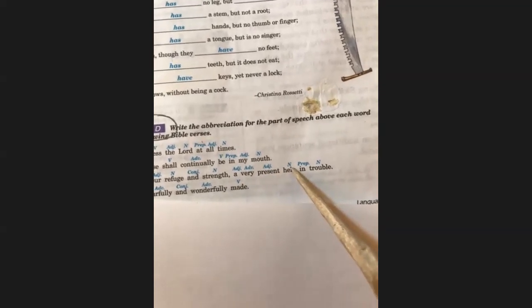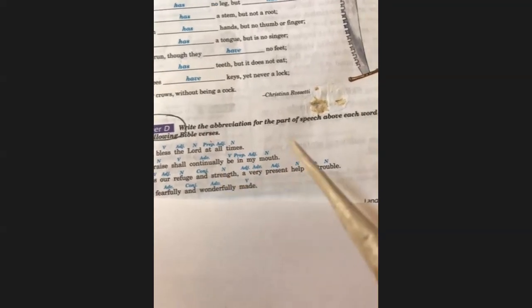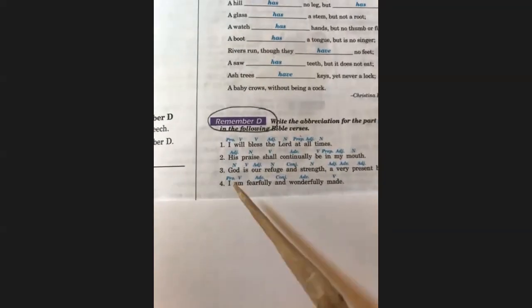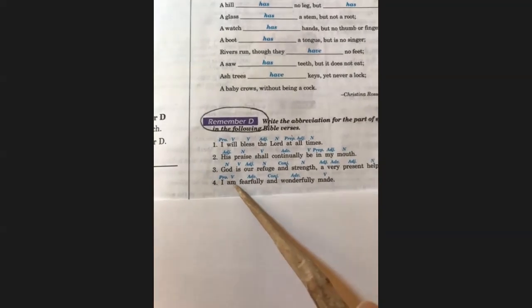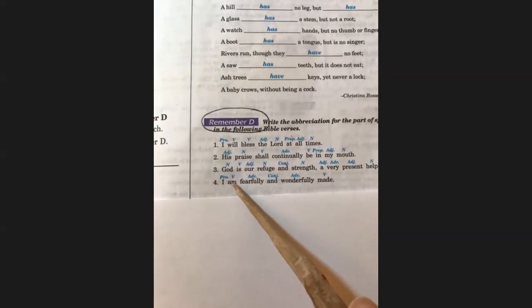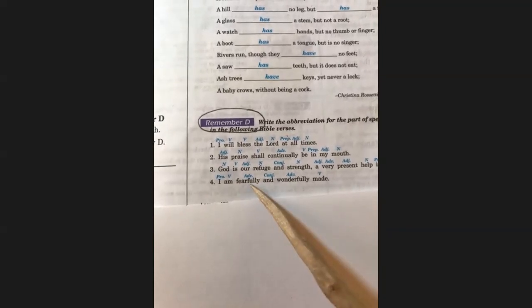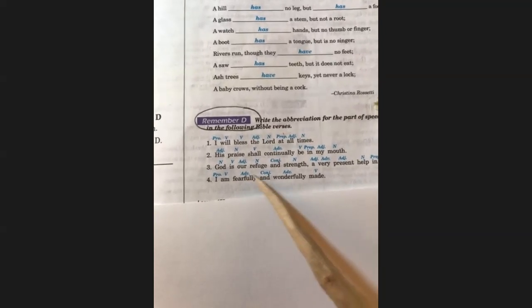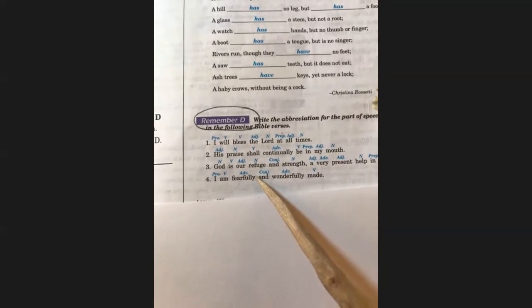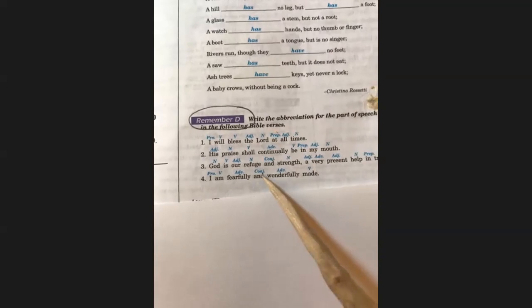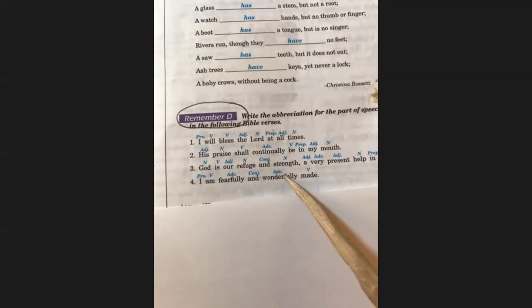Present help. So God is a help to us. In that case, it's acting as a noun. Number 4, pronoun I. Am is a verb. It's on your list. Fearfully, an ly word, is often an adverb. It's telling how you're made, right? Made is a verb. Connecting word, conjunction.